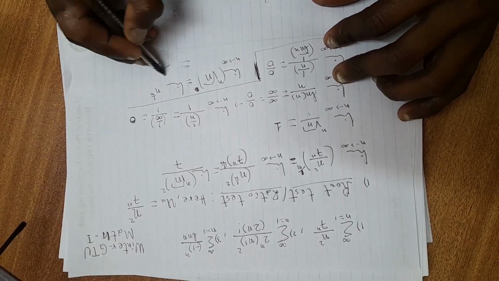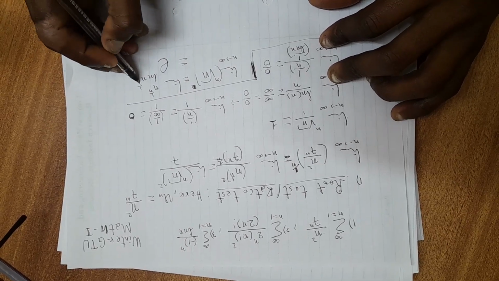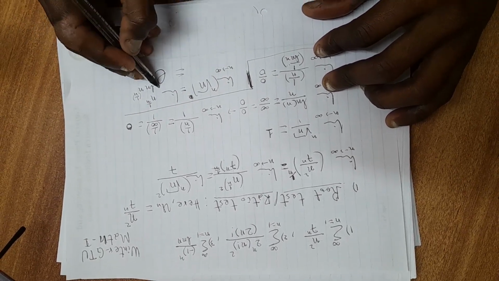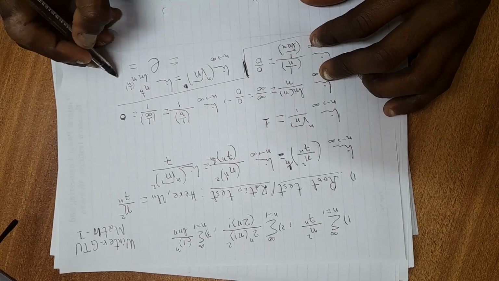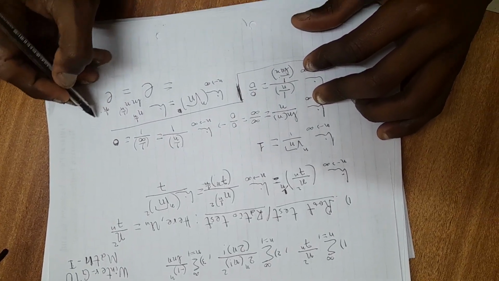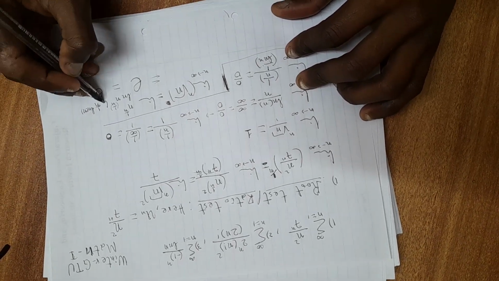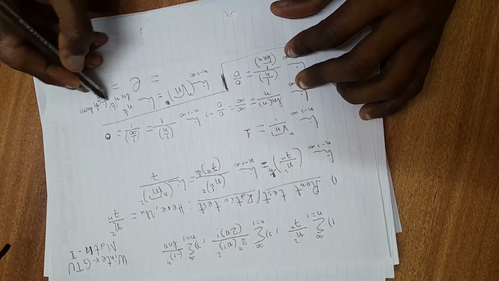So this limit can be Euler to the power ln of n to the 1 by n. This 1 by n comes here, so this will be Euler to the power 1 by n, and down you get ln n, and this limit is here, infinity.